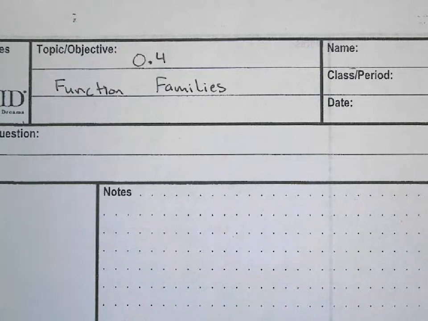So this might be a couple pages of notes, and this might be a little bit of a longer section. If you need to take a break during this, pause and then come back to it later. That's fine. But do try to get through this whole notes section before showing up to class tomorrow.